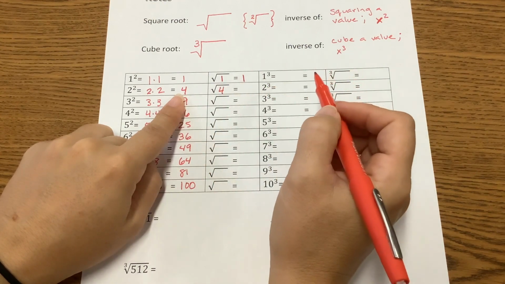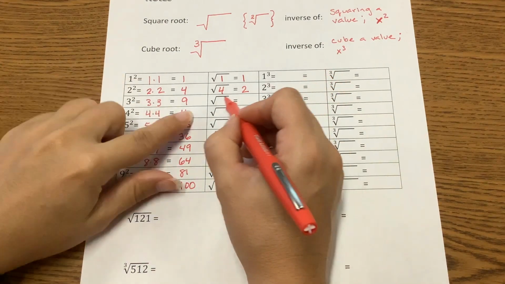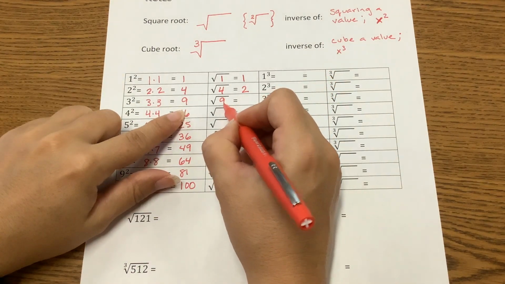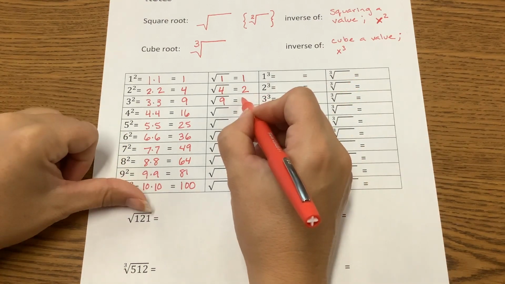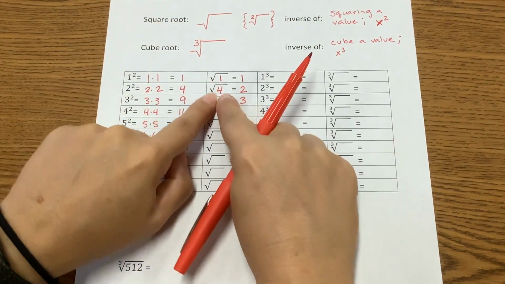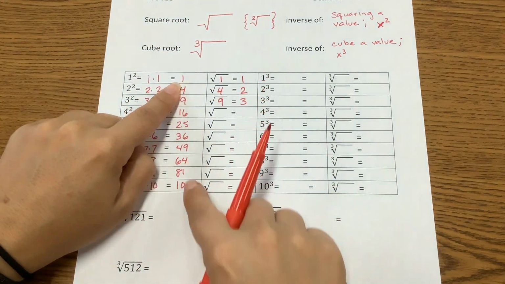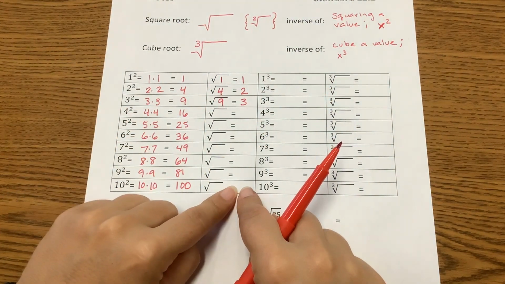What's the square root of 4? 2, because 2 times 2 is 4. And then find the square root of 9. What's the square root of 9? 3. And so you see, when we find the square root of those perfect squares, we're getting those whole values that we multiplied together to get them.